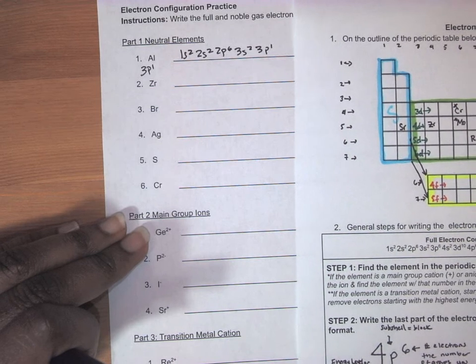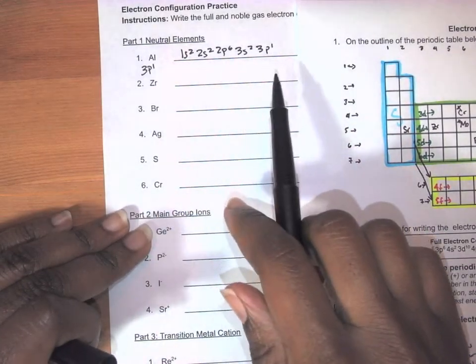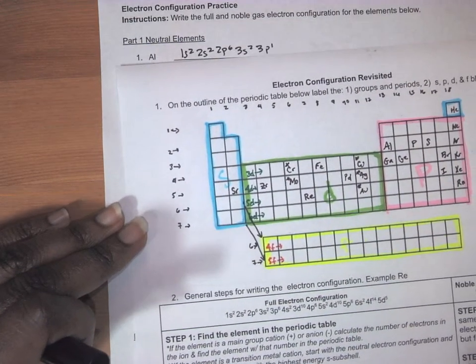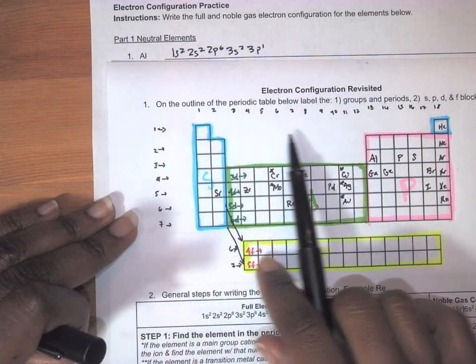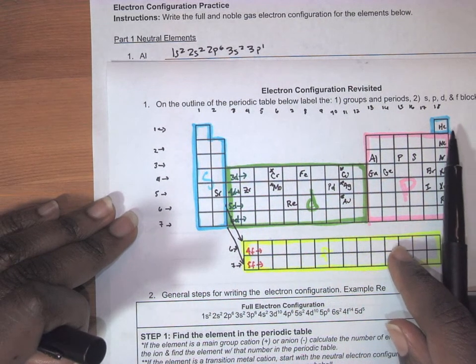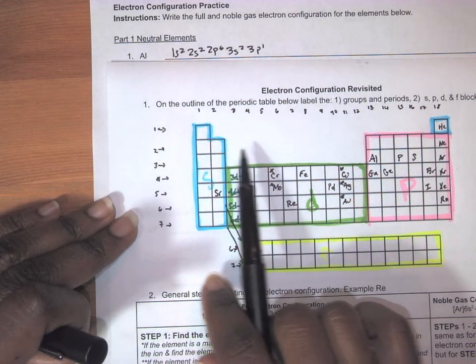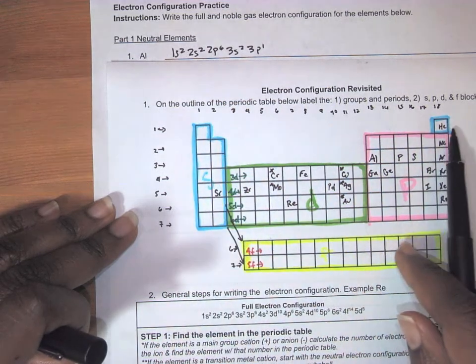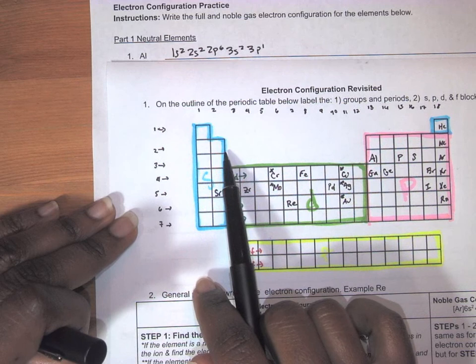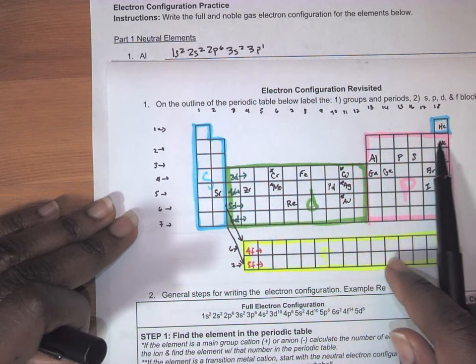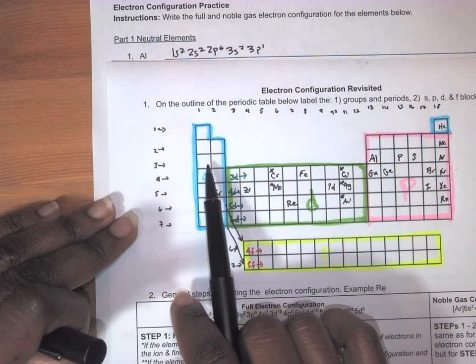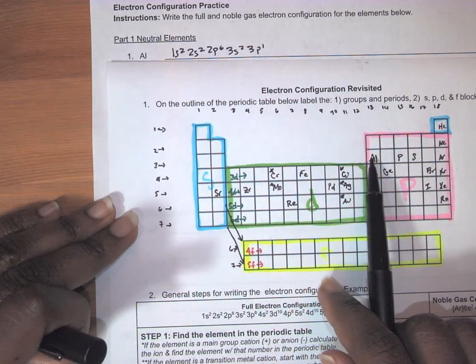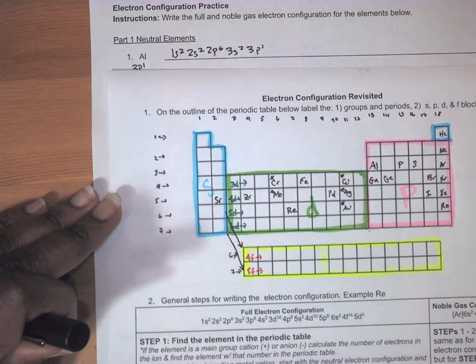Now, of course, you can use the periodic table to figure out the electron configuration because it's organized in that way as you go from left to right and then snake back around. So this will be 1s2, 2s2, 2p6, because there's 6 of those in the P block, and it's in the second row, 3s2, and then 3p1. So you could do it that way as well.